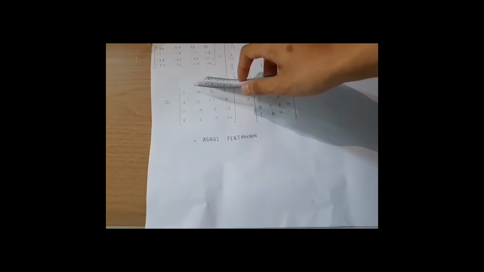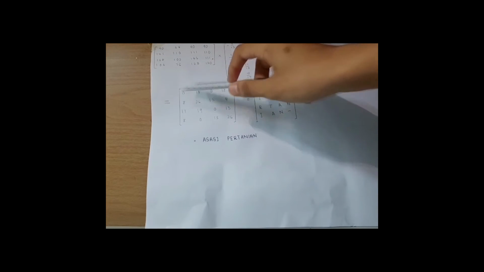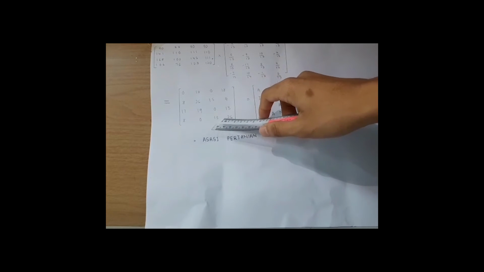So this is the secret code that Along gave to Busu, and we multiply it with the inverse matrix that we got previously to get this whole number. The whole number, we convert it into letters, and then we will get this answer. So this is the location that Along wants to meet Busu at: Asasi Pertanian.